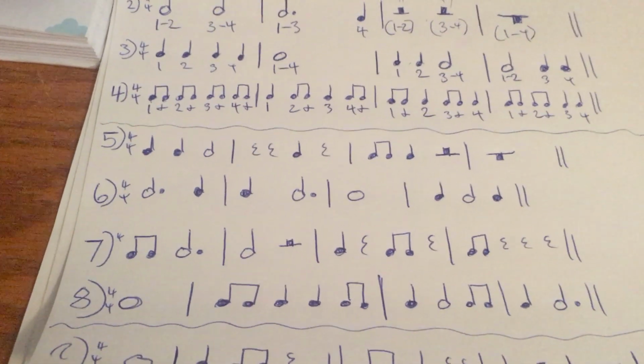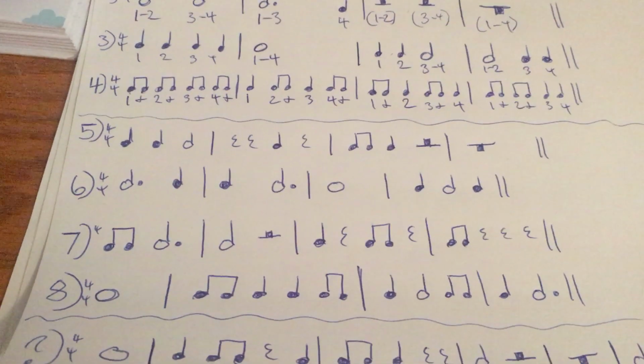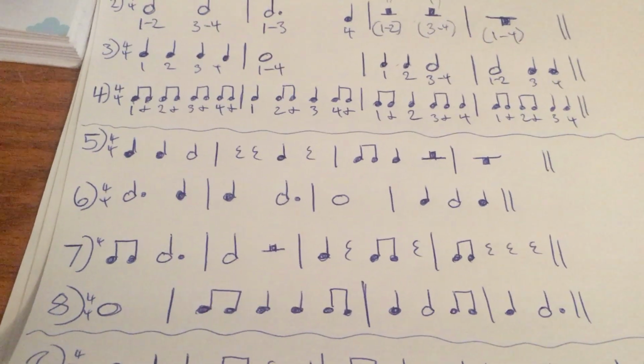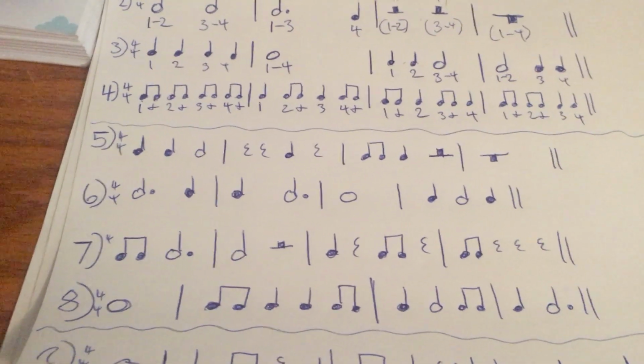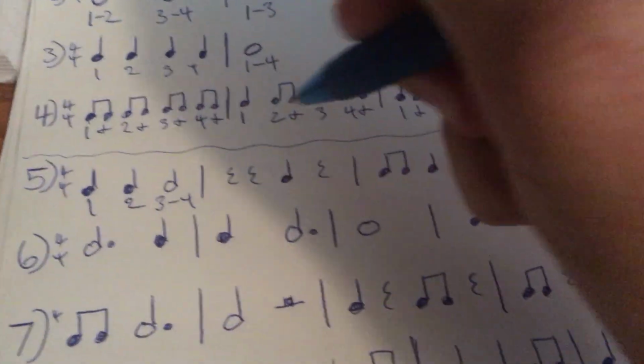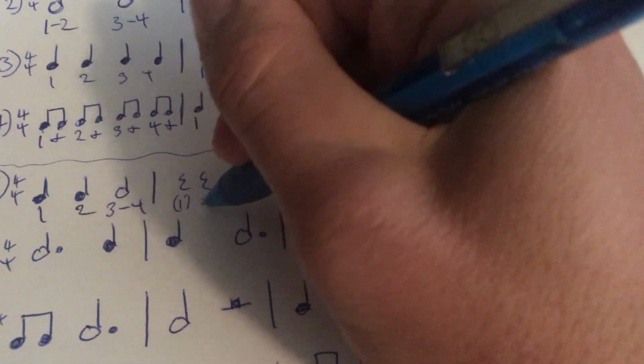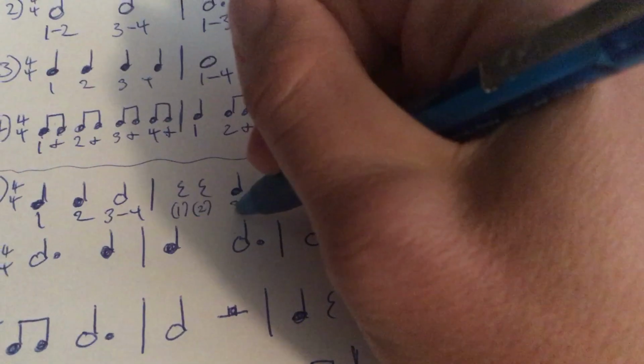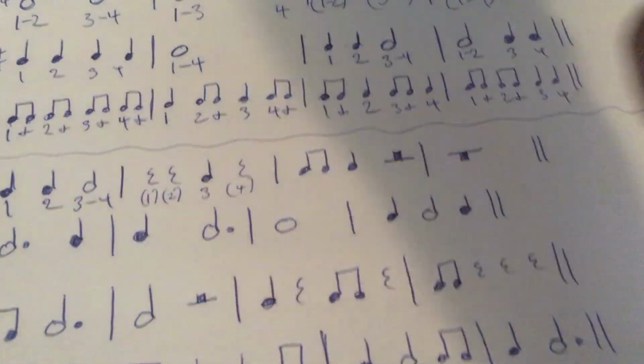Starting on number 5 right here, guys, this combines all of them together, all of the symbols. And I'm just going to kind of write them out, and we'll talk about them a little bit as I go. So here's number 5. We're starting with a 1, 2, 3 through 4. Then you have a 1 parentheses, 2 parentheses, 3 by itself, 4 parentheses.